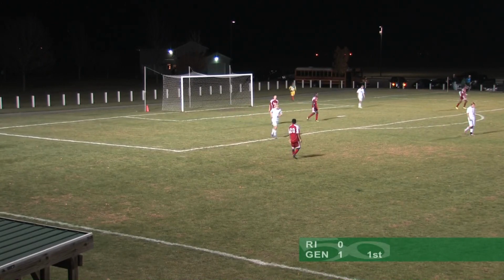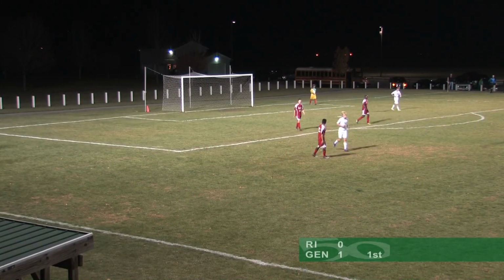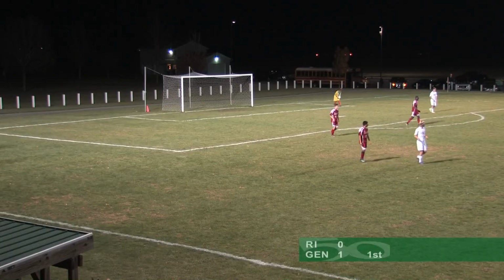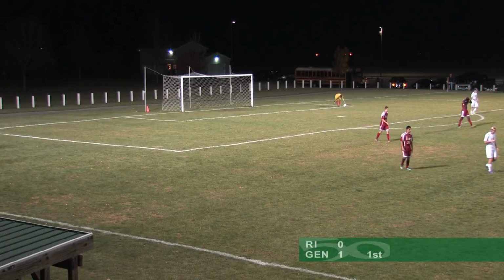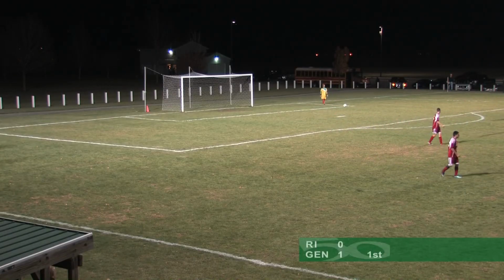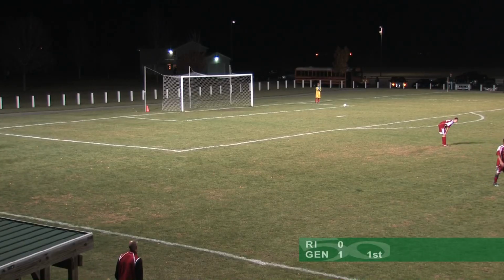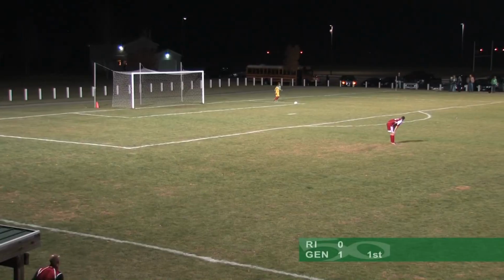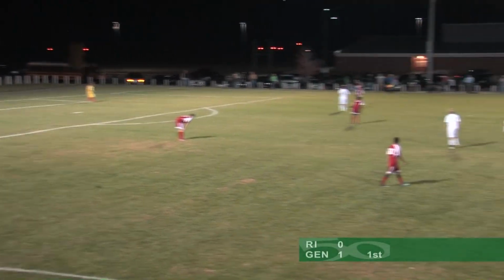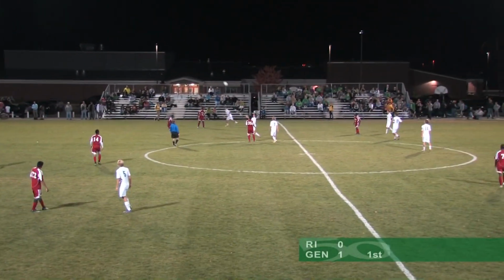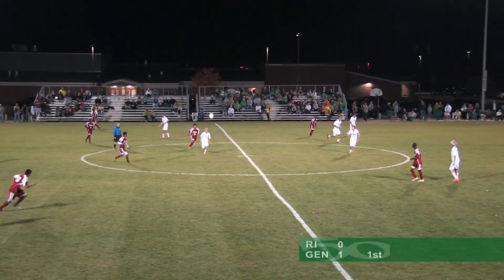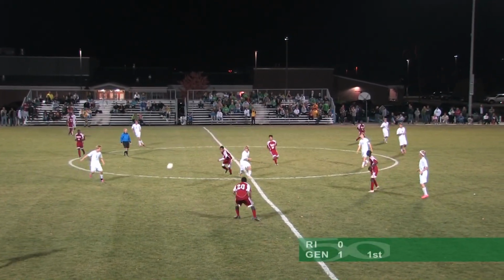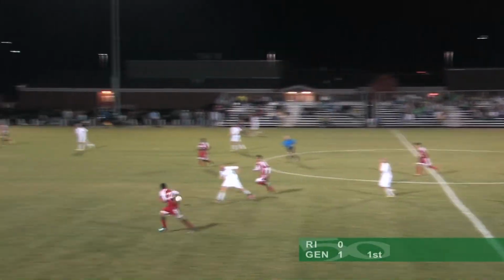Substituting in for the Maple Leafs, number 4, Sean DePau, and number 17, Mike Gallagher. Boy, that would be big to get a 2-goal lead in this match. You can tell both teams are playing well. It's going to be a tight match, but anytime you get a 2-goal cushion in a regional game, it's something that you want. Seeley gets up in the air for that.